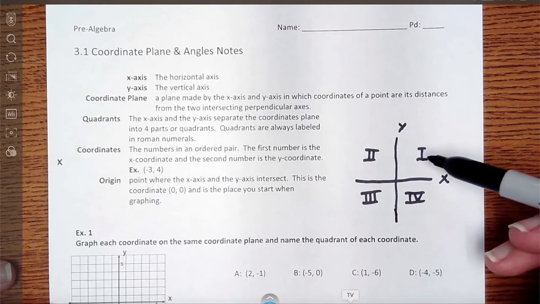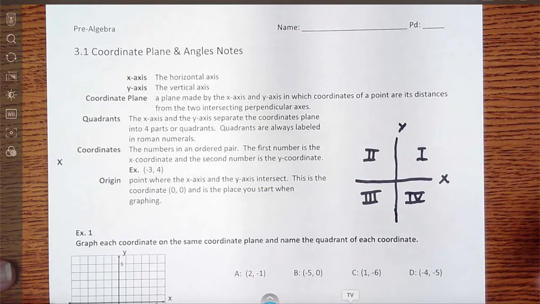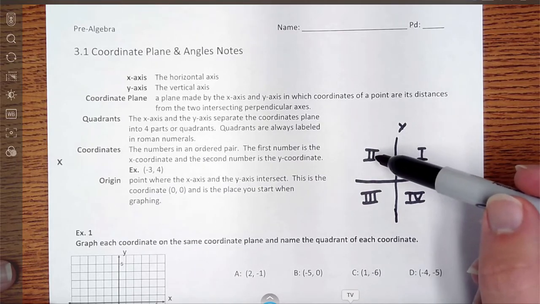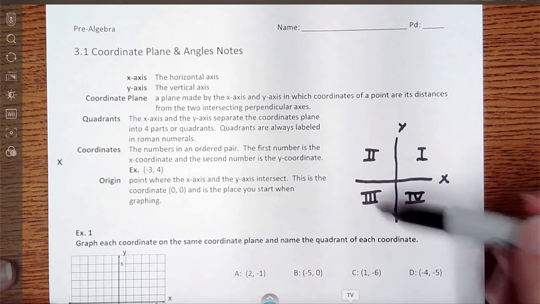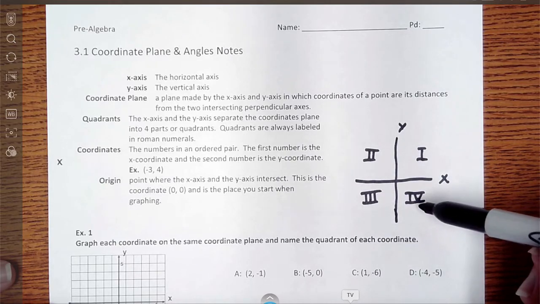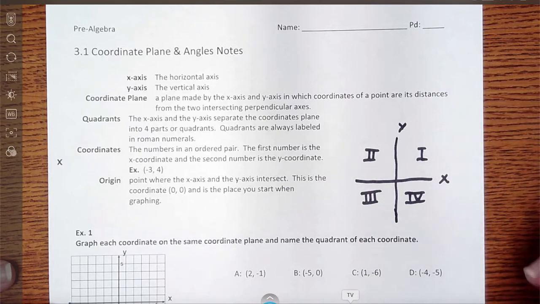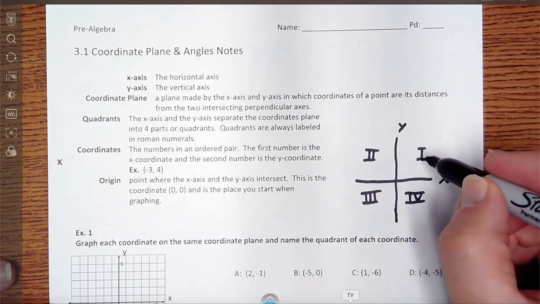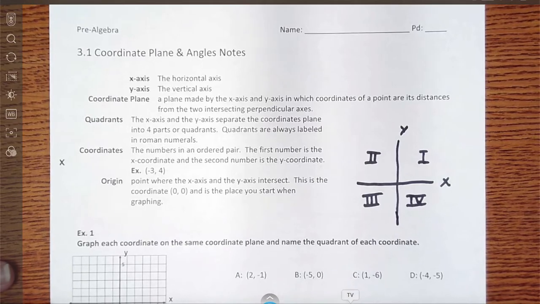So top right is always 1. We write these in Roman numerals. Top left is 2. Bottom left is 3. And then bottom right is 4, which is IV. So top right is always 1, and then it goes counterclockwise all the way around.